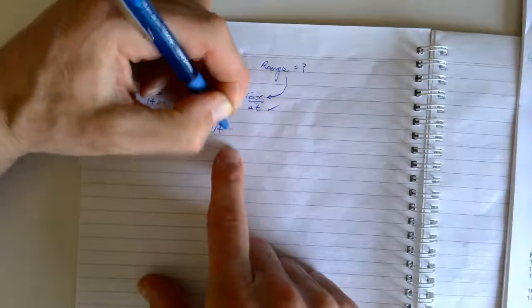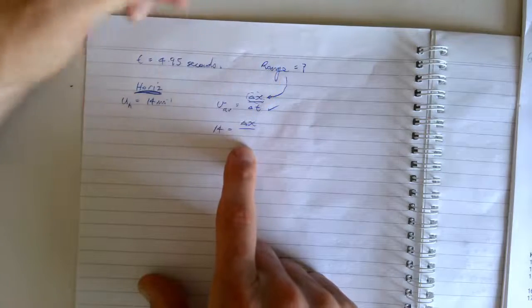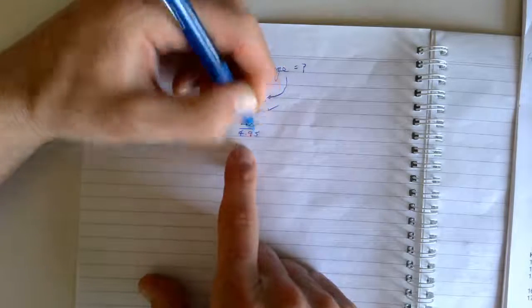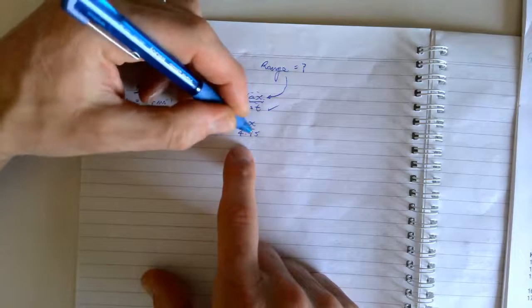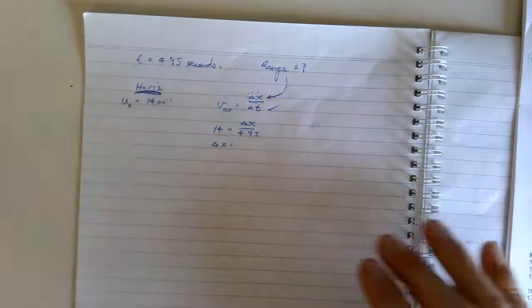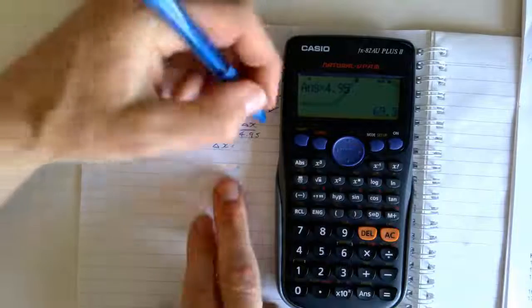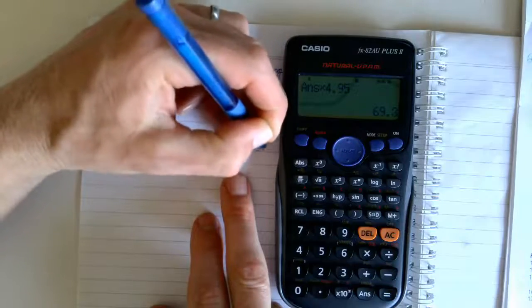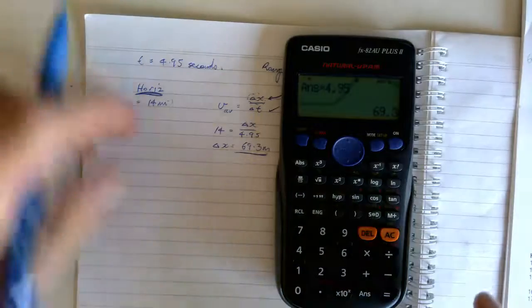So 14 equals horizontal distance divided by the time, which is 4.95. So delta x is going to be equal to 14 multiplied by 4.95, which is 69.3 meters. That's quite a long way to travel horizontally. So that's the range of my projectile.